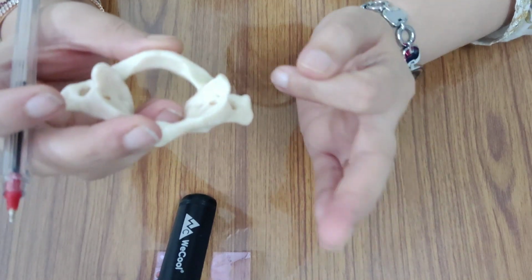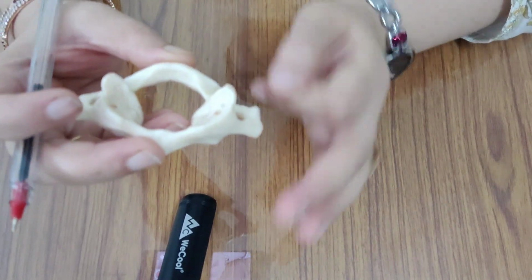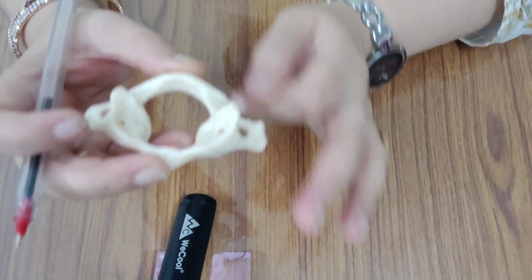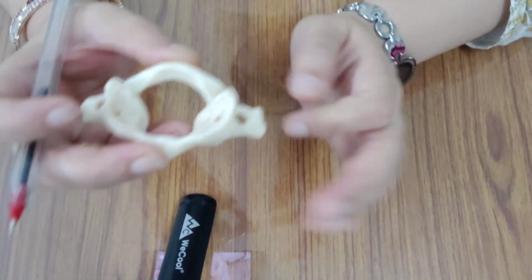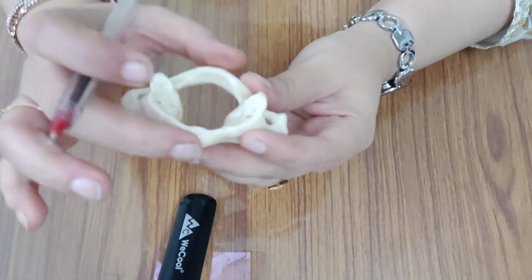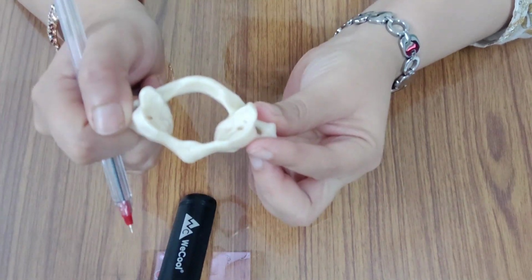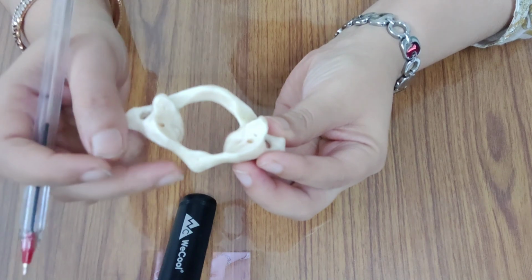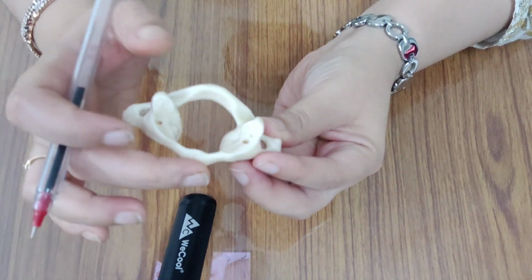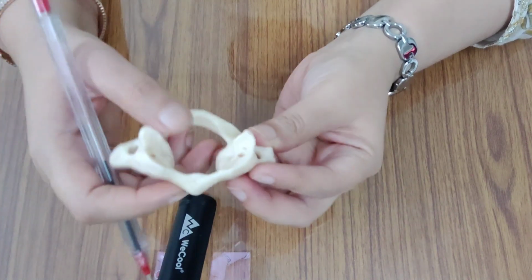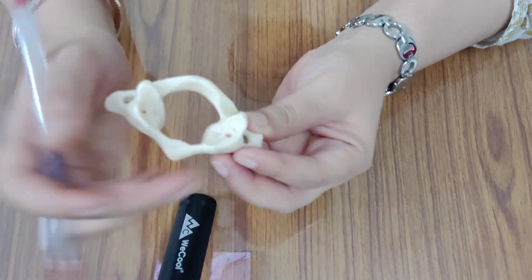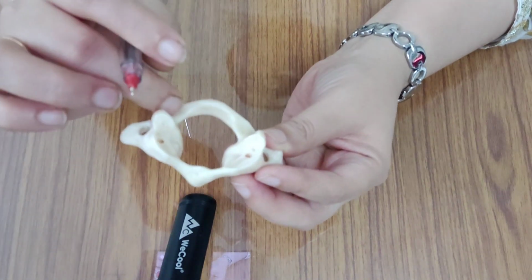So there are three points to keep in mind for placing the first cervical vertebra in anatomical position. First, the anterior arch and the posterior arch should lie in the same horizontal plane. Second, the anterior arch is smaller than the posterior arch, so we keep the anterior arch anteriorly and the posterior arch posteriorly.